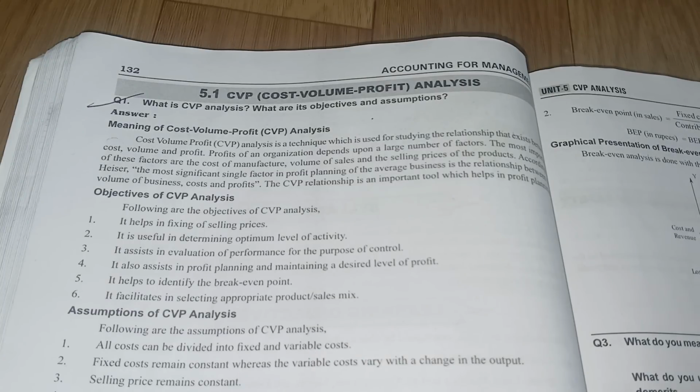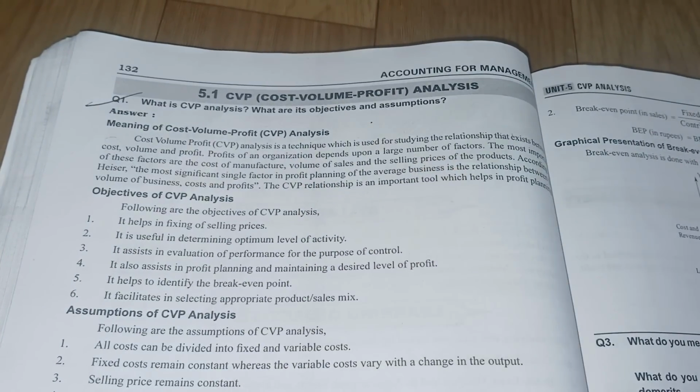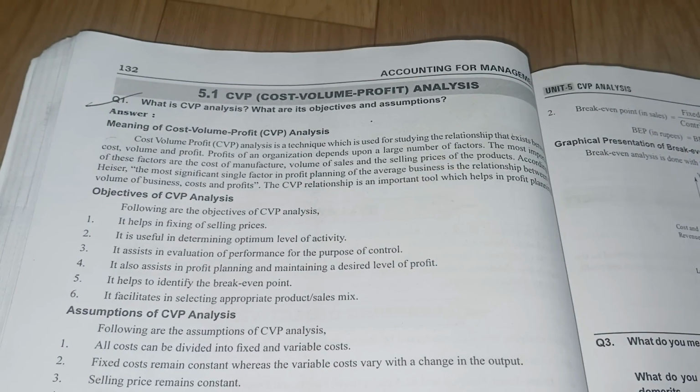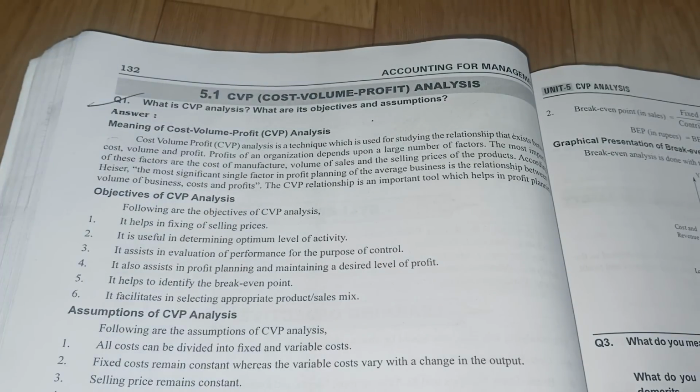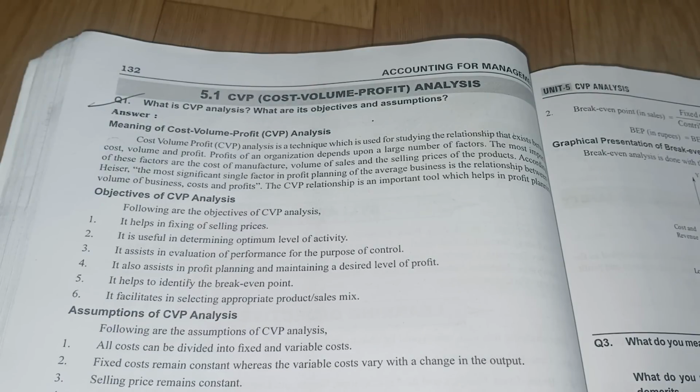Profit in an organization depends on a large number of factors. If an organization is getting a profit, it is dependent on various factors. The most important factors are the cost of manufacture, volume of sales and selling prices of the product. Then only you will be able to get the profits.